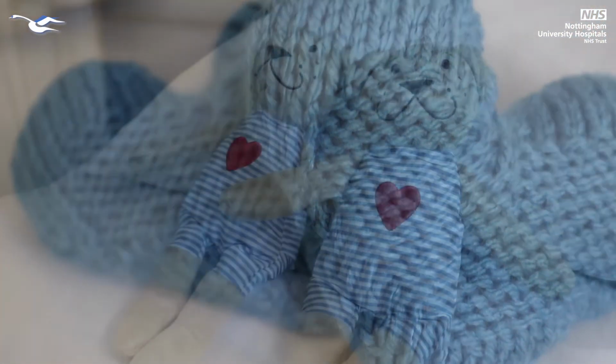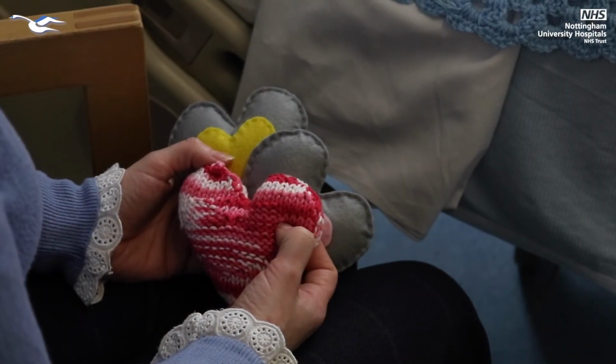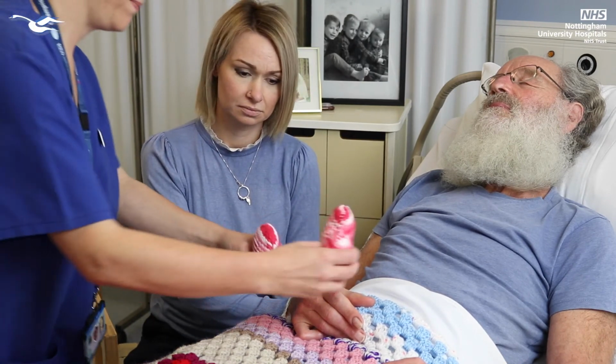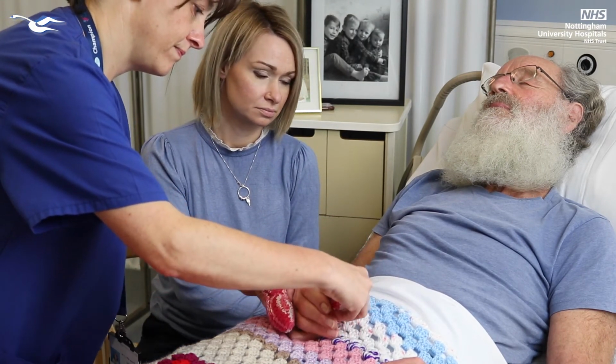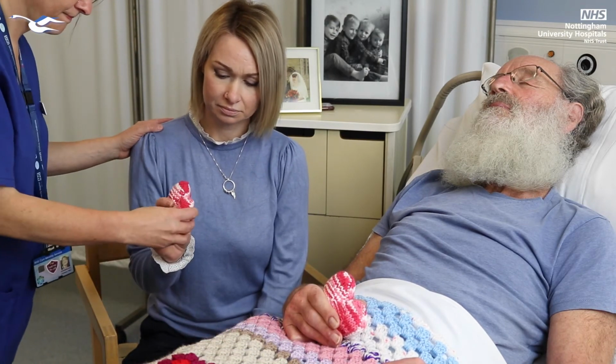Hearts and teddy bears have been designed to bring comfort to patients and their loved ones. They can be particularly comforting when somebody close to the patient is unable to visit and can provide reassurance that the patient was or is not alone during this difficult time. And here are a few ideas taken from clinical areas.